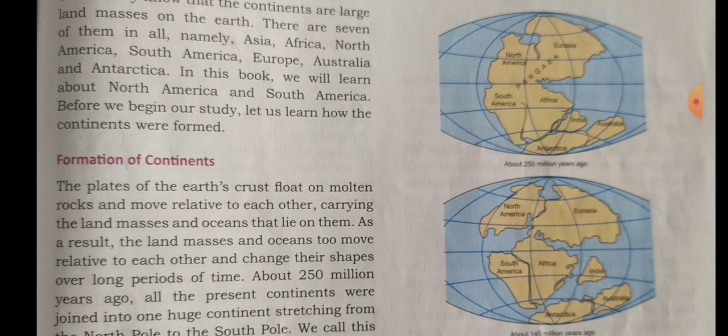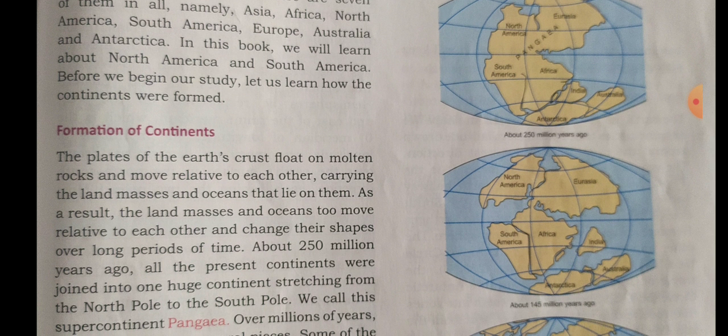And some areas we call the frigid zone. The north frigid zone lies between the North Pole and the Arctic Circle. The south frigid zone lies between the South Pole and the Antarctic Circle.